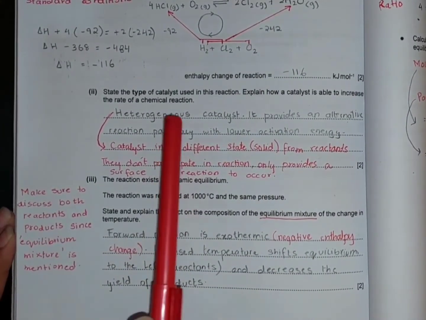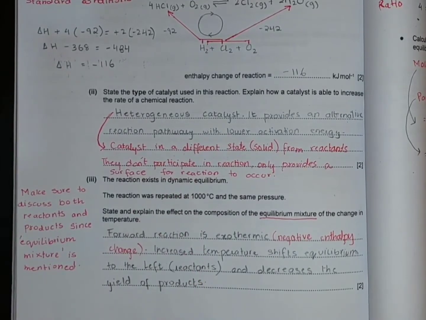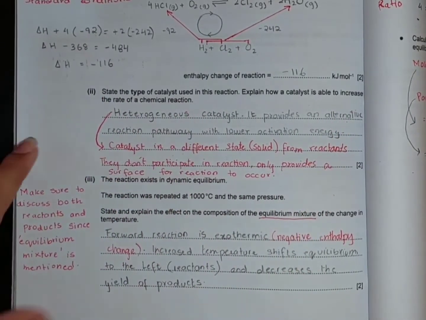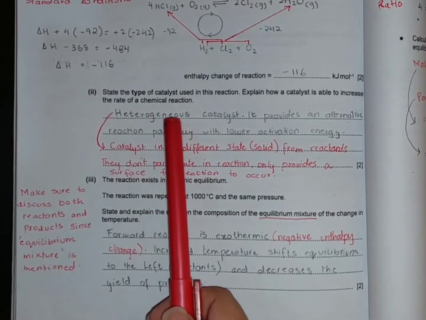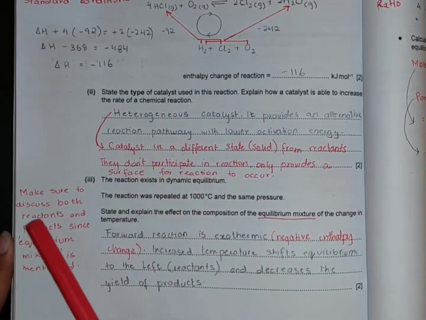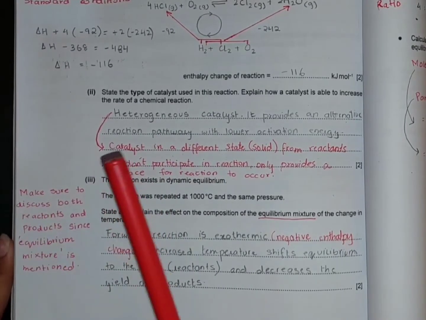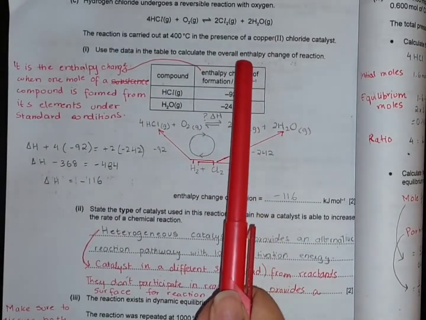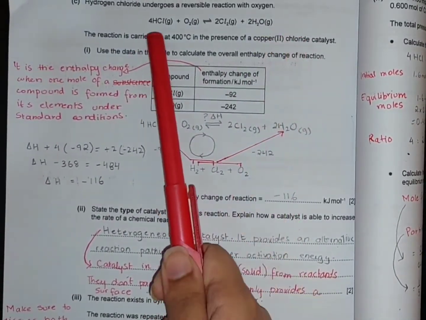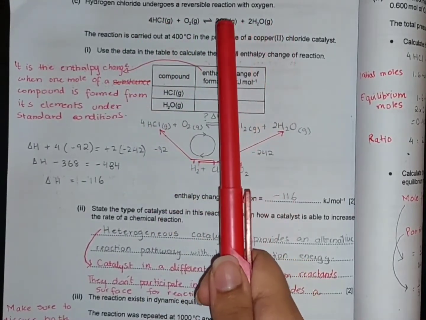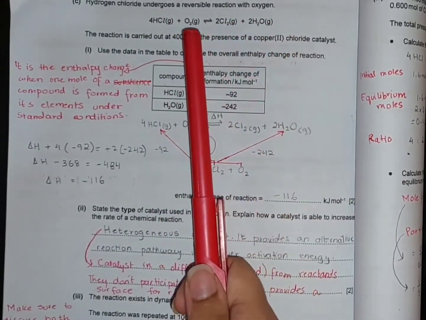State the type of catalyst used in this reaction. Explain how a catalyst is able to increase the rate of a chemical reaction. First of all, you need to know if it is a heterogeneous catalyst or a homogeneous catalyst. Here the catalyst is heterogeneous. Why is it heterogeneous? Because the catalyst is in a different state, solid. Here copper chloride is a solid, while all the reactants and products you see here are in the gaseous state.